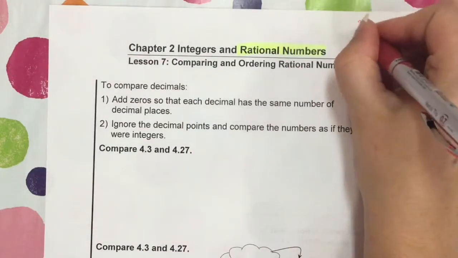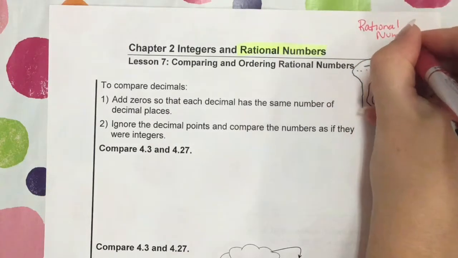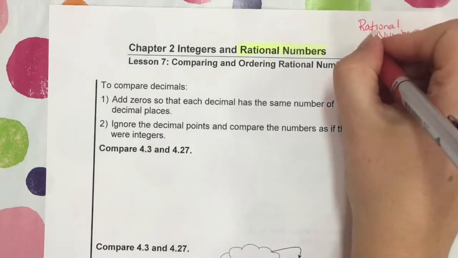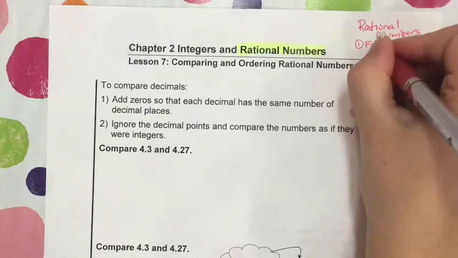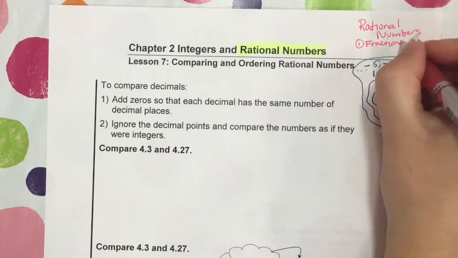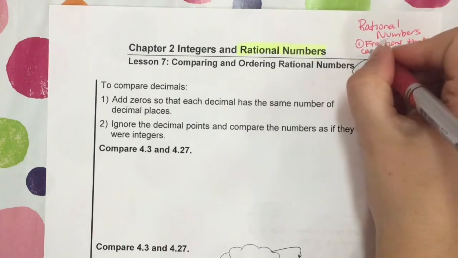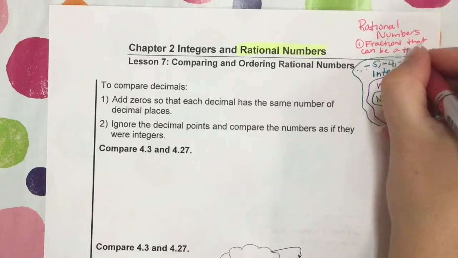And that's what we're talking about here, rational numbers. Okay? Now, the rational numbers have two characteristics. There's fractions that can be a terminating decimal.